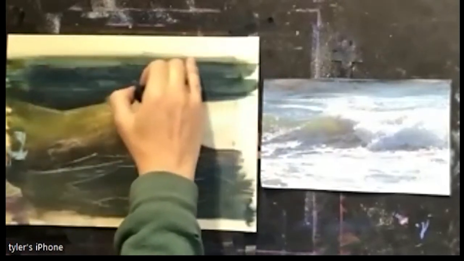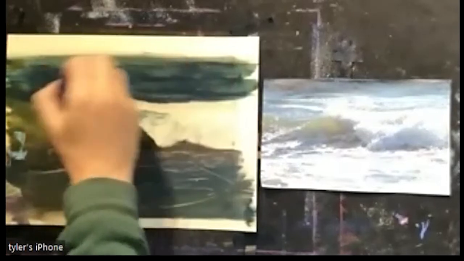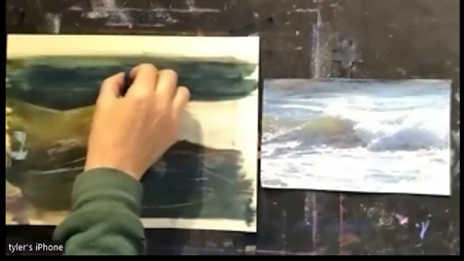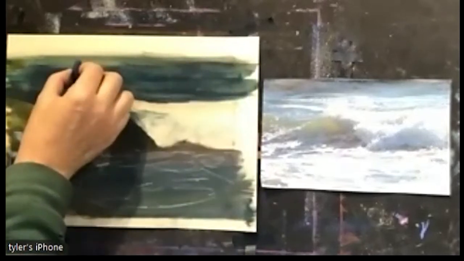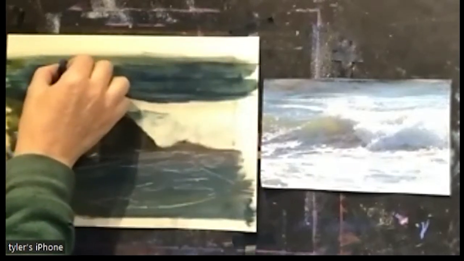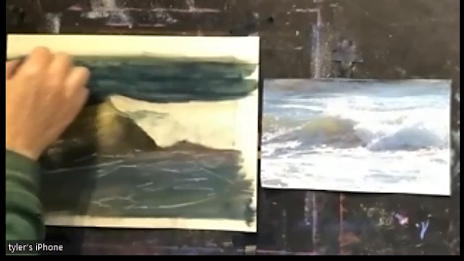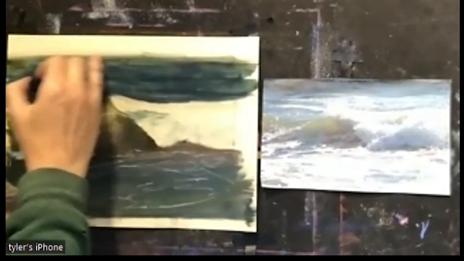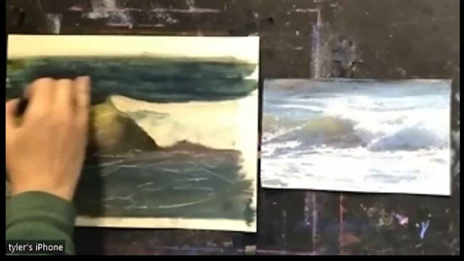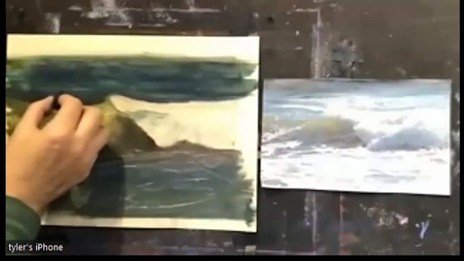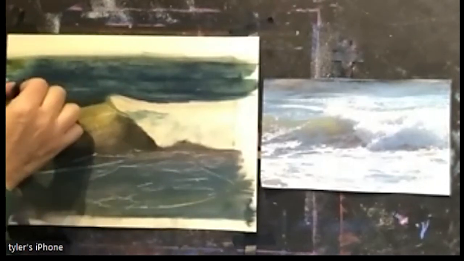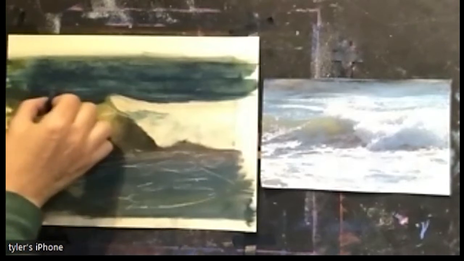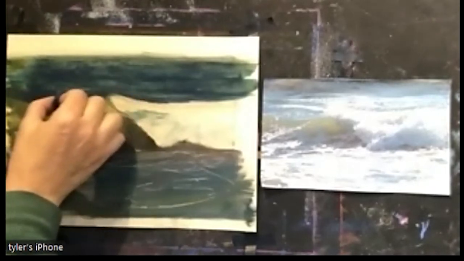Some say, why did you even add the green? Well, we want that green to shine through because this is, again, a bluebird day, as we can tell. And really that color of that water is that green. It's just reflecting. I'll add more to the back, like the lighter blues, after I start in on the wave piece of it.